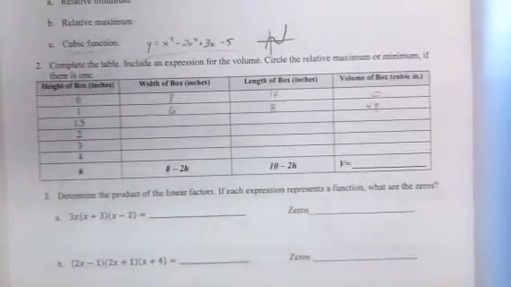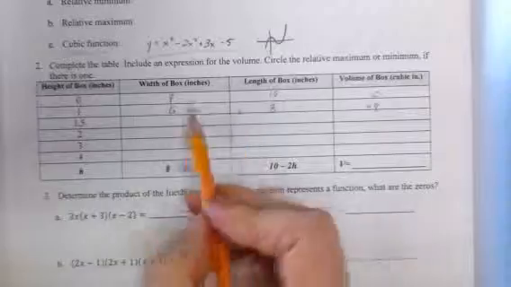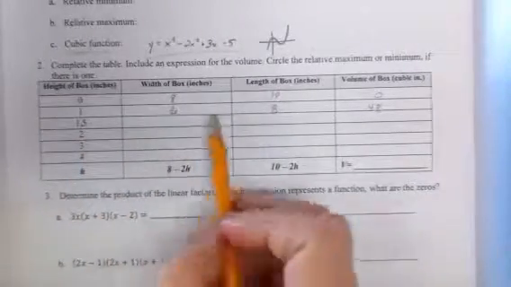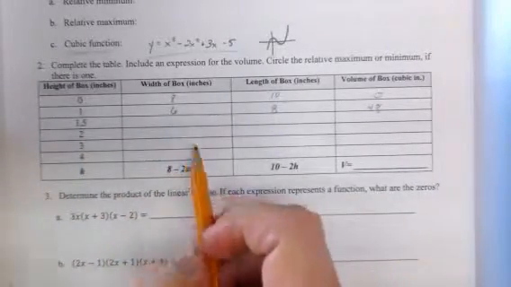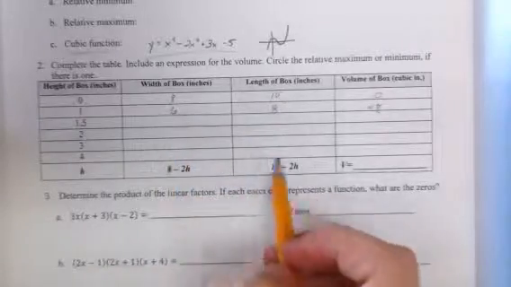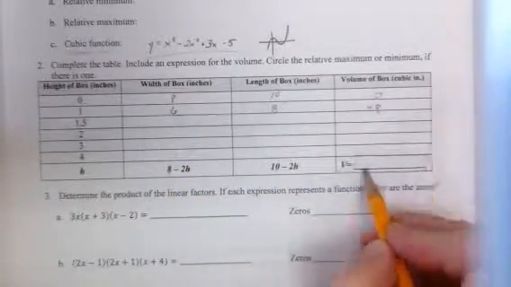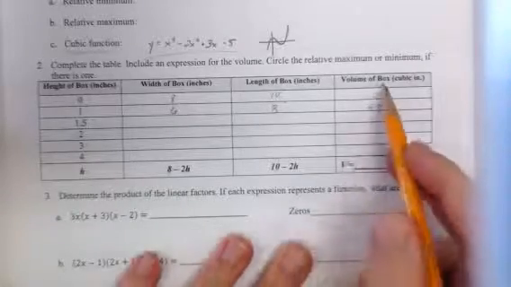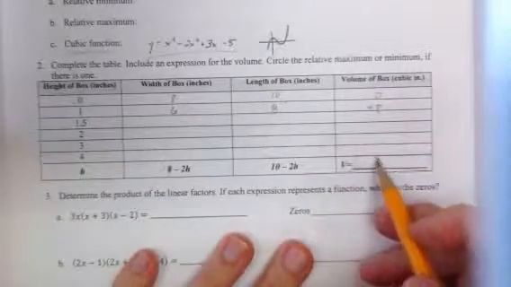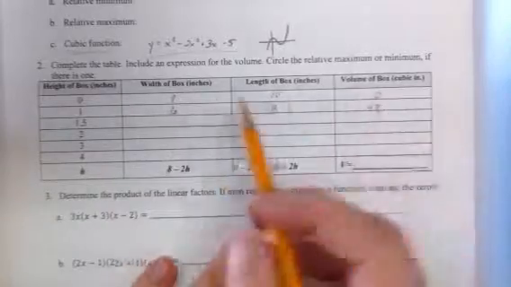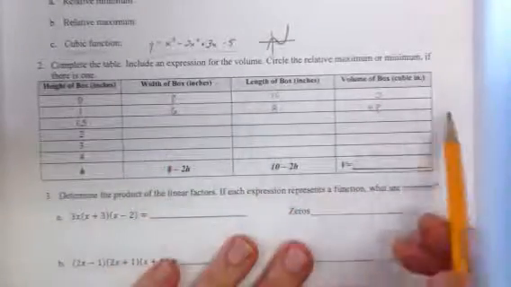If I take 1.5 off, so you guys should be able to do that. You should be able to finish the rest of the chart and find the volume. You should be able to write the volume here, and then if you see any maximum or minimum, you should be able to circle them. So I started the table, you finish it.